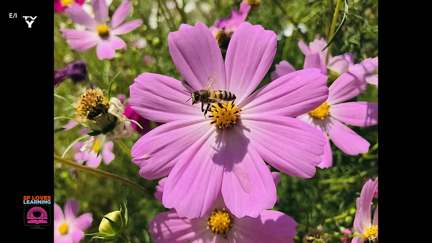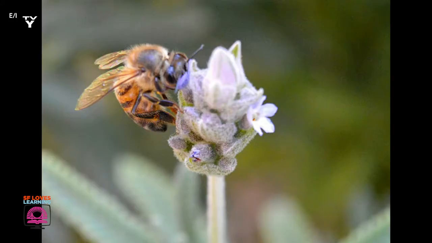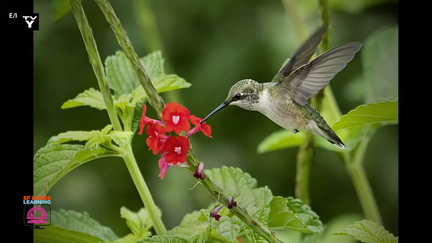Pollinators like birds and bees get nectar from the plants and trees, going flower to flower. While they eat, they pollinate plants inadvertently.